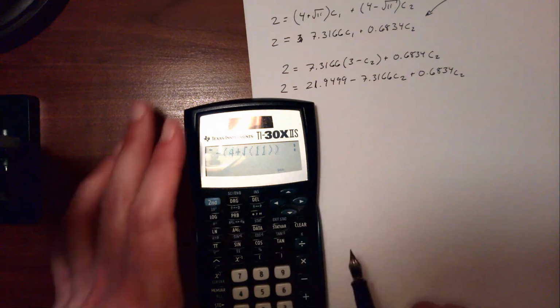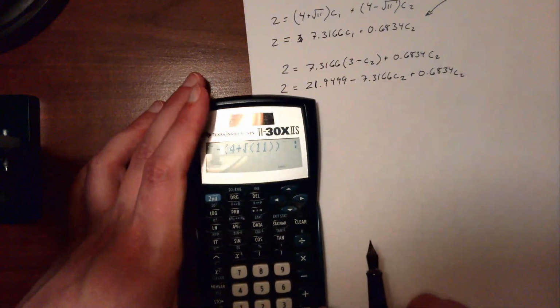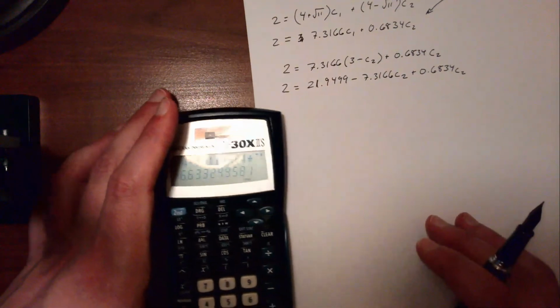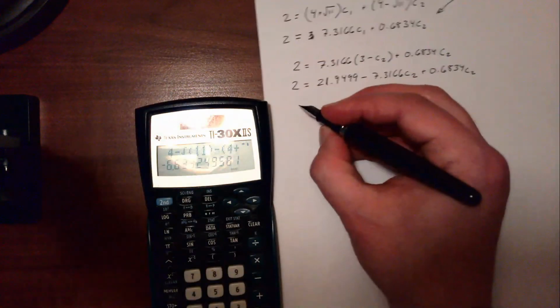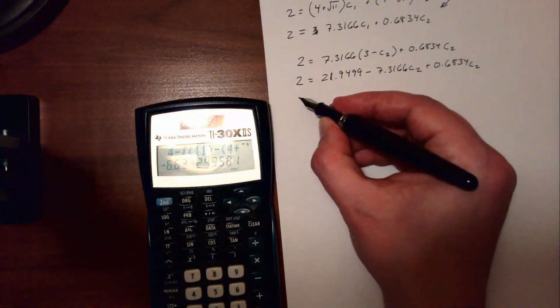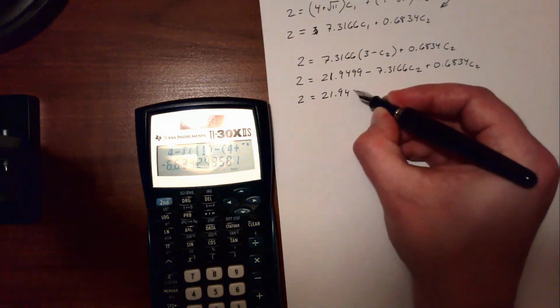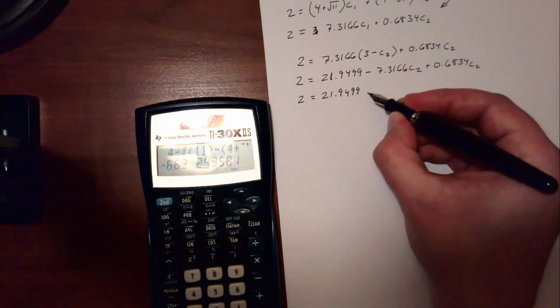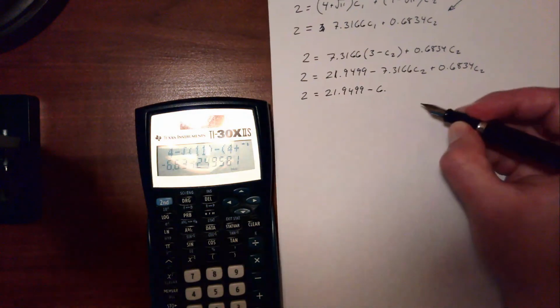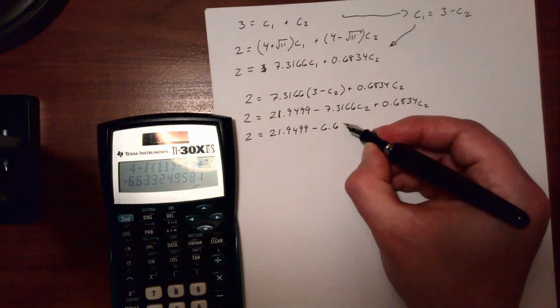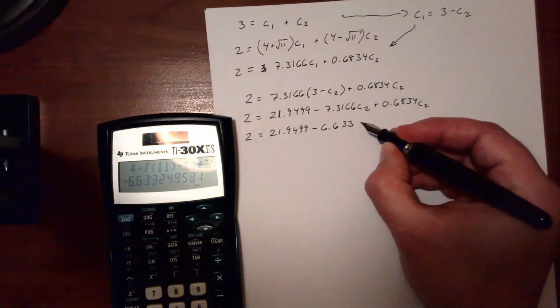So you can just take the numbers as they are, or you can take them as they were produced by the calculator. But the important thing here is we have 2 equals 21.9499 and minus 6.6332 C2.